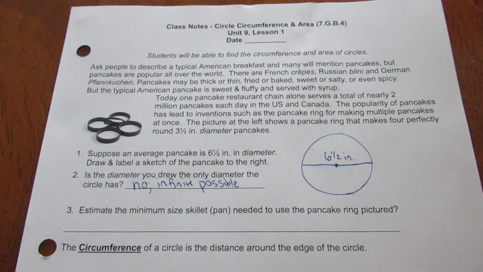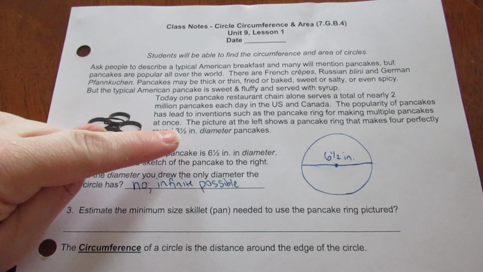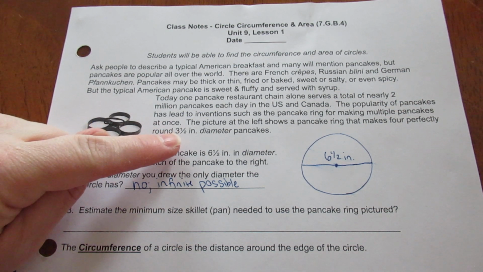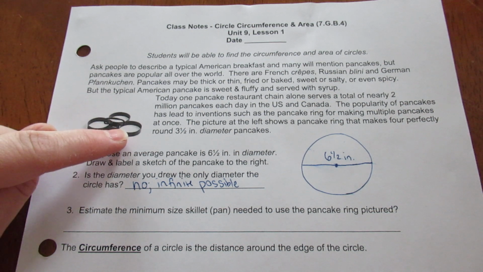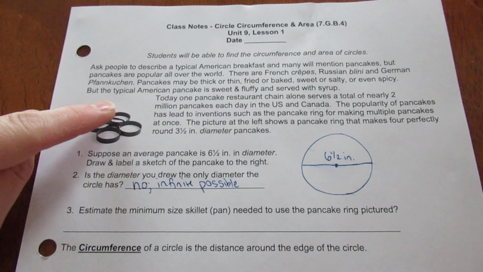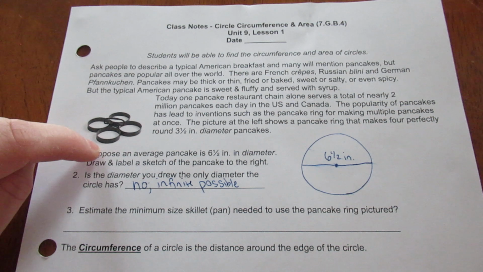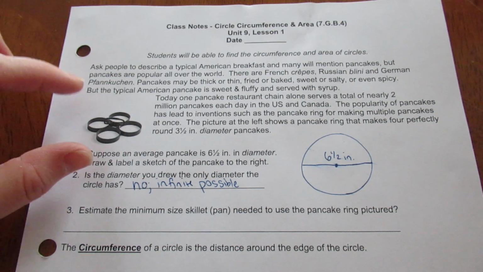Estimate the minimum size skillet or pan needed to use the pancake ring pictured. Now the pancake ring that's over here says that the circles are 3.5 inches in diameter. So if I've got to go 3.5, 3.5 to get all the way across, I'm looking at about 7 inches, and then 3.5, 3.5 in the other direction, also looking at 7 inches square.